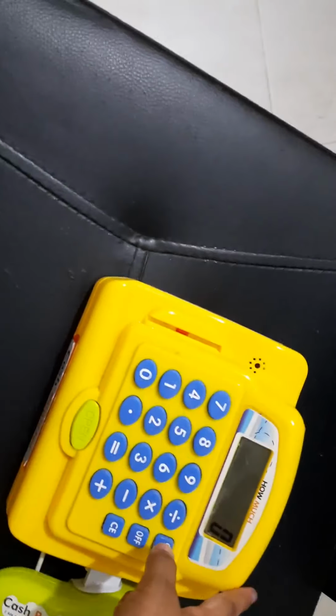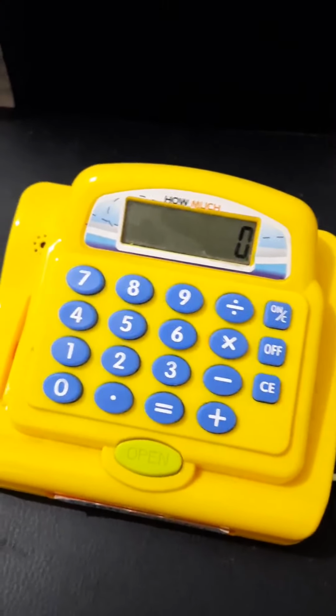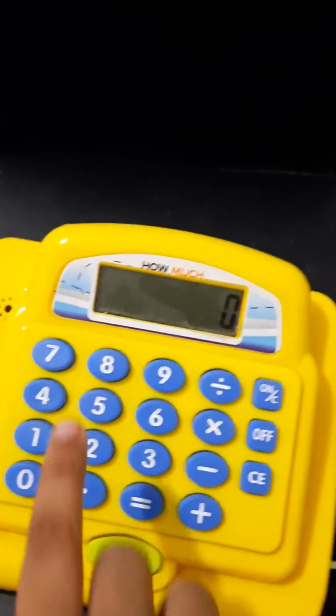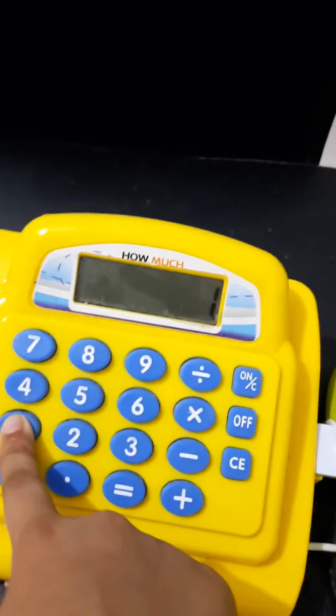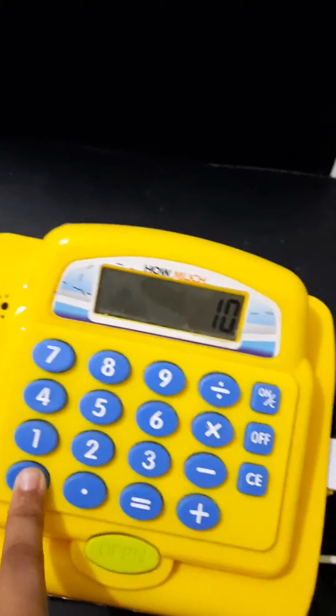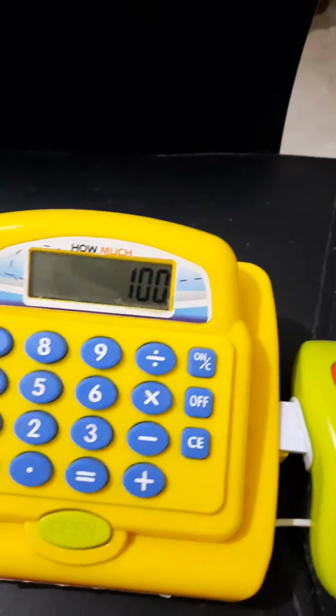You turn this on and you get a 0. You remember? After that, you press the number you want. I want 100, so I press 1. Each time you press a number, this part lights up. See this light coming? That light is on each time.